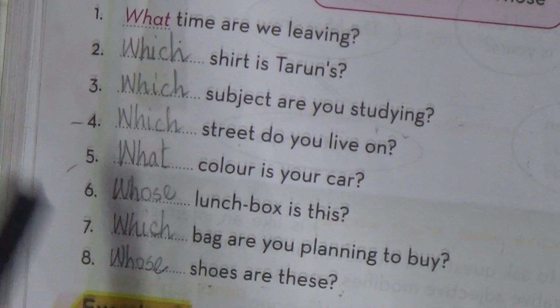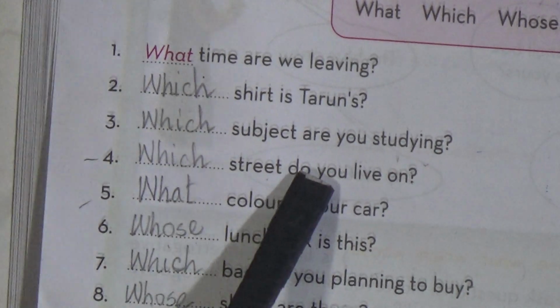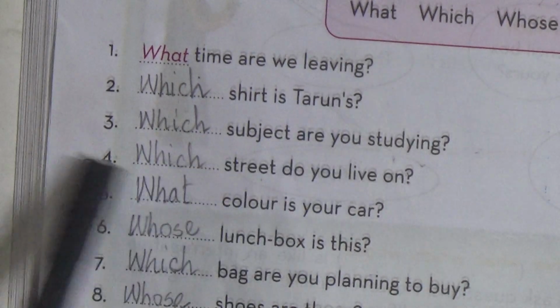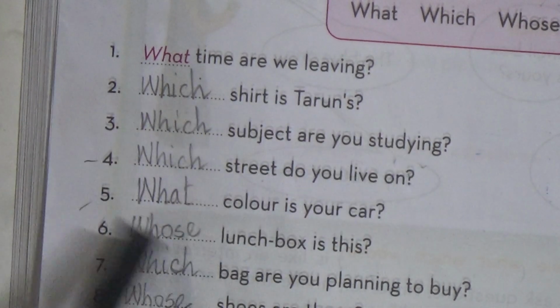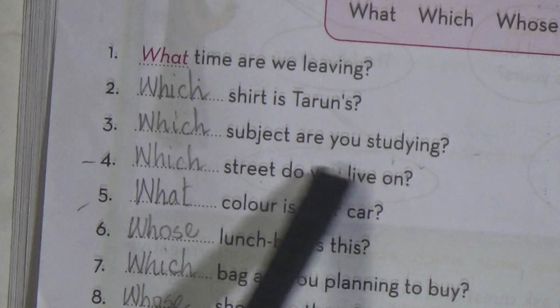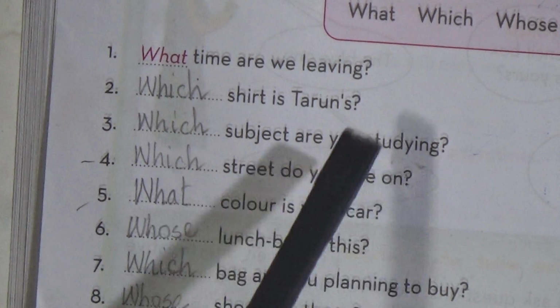So dear students, I am repeating this gap once again. At first, dash time are we leaving? Here you have to write what time are we leaving? Okay, then look dear students, here number 2, dash shirt is Torun's? Here you have to write which shirt is Torun's? Then number 3, dash subject are you studying? Here you have to write which subject are you studying?